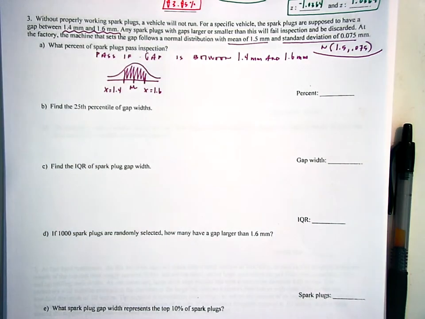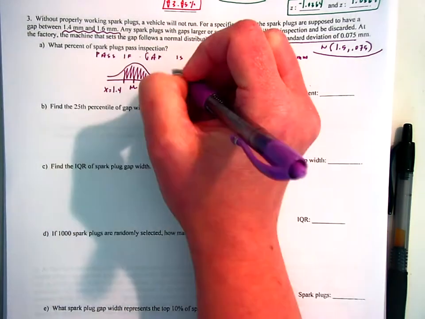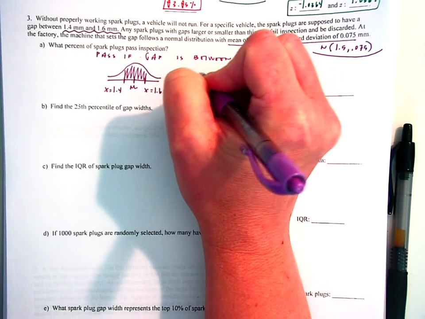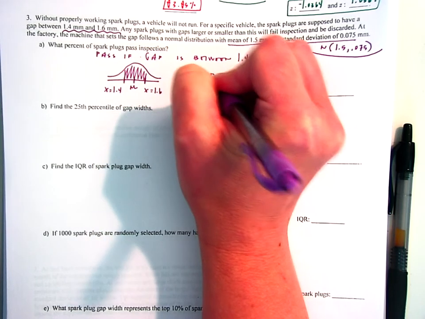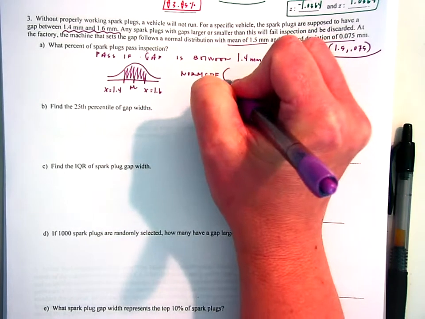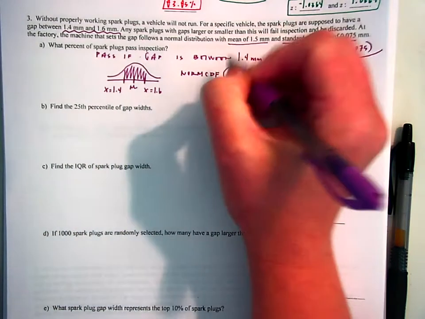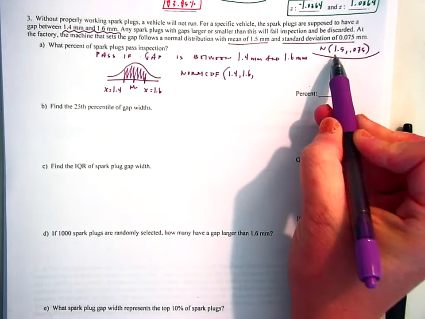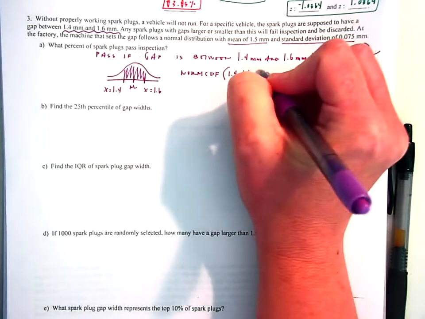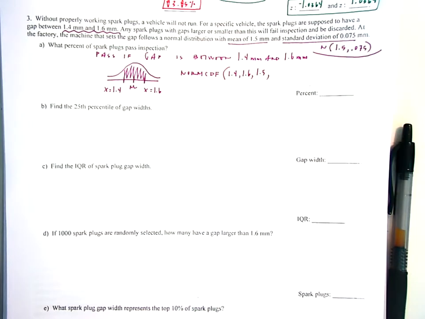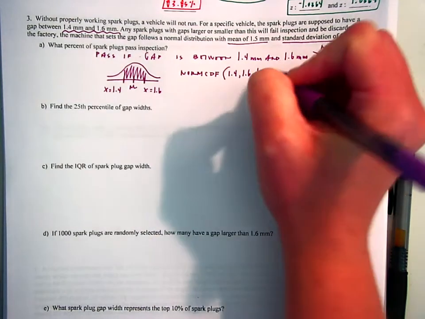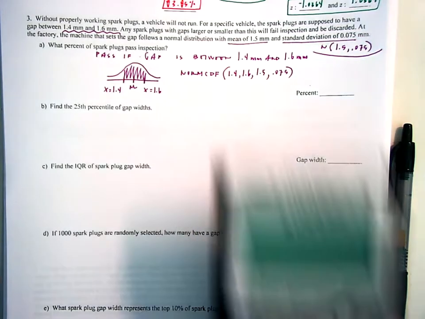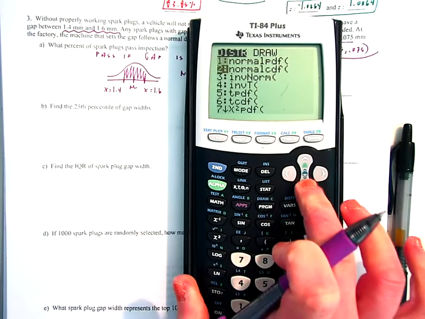Now that we know how to use normal CDF for raw data, I can type in those constraints. Normal CDF, low to high, so 1.4 to 1.6. The mean is 1.5, and the standard deviation is 0.075. If I type that in, here we go.